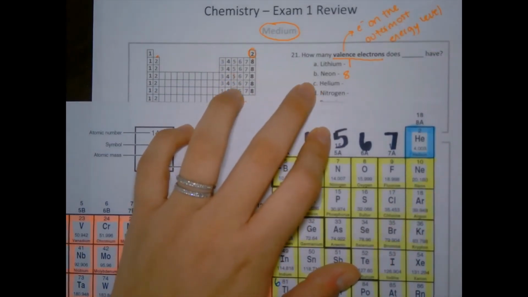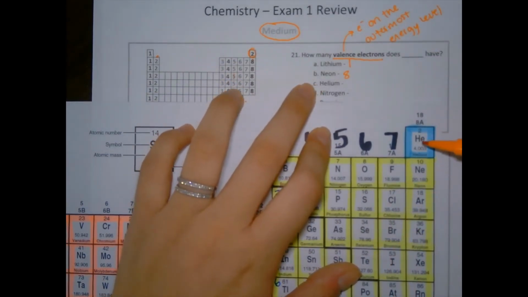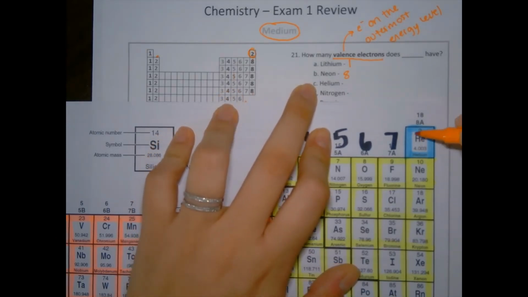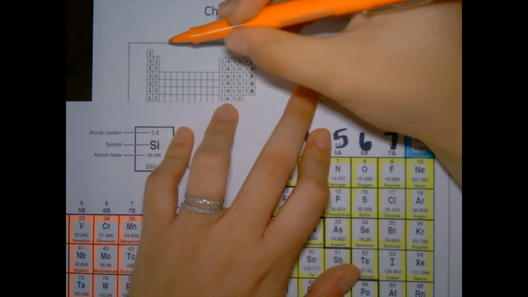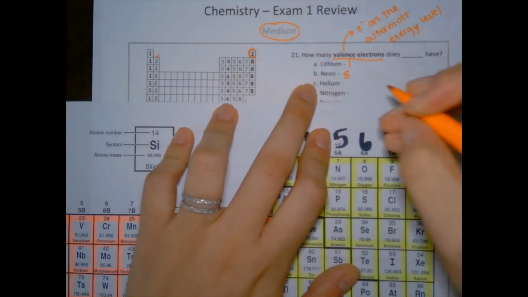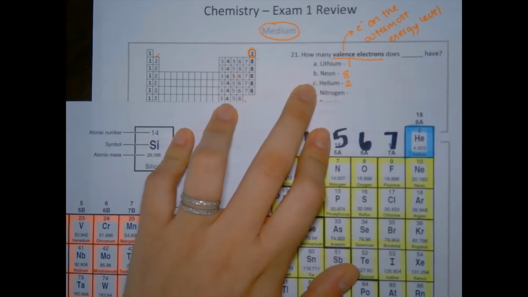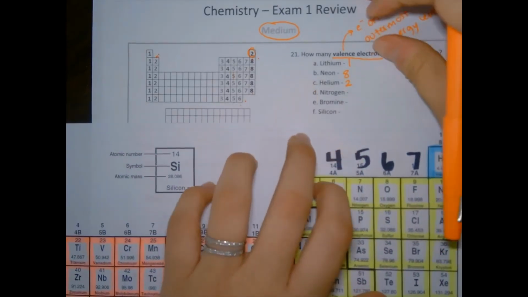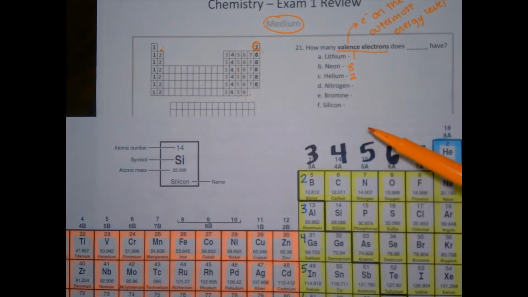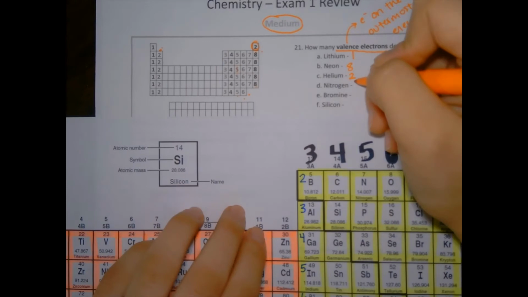Helium. So helium is also in my 8 group. It has 8 valence electrons, right? Wrong. No. Helium is my exception. Helium should be over here, but he's a noble gas, so he's chilling with the noble gases. But he has 2 valence electrons. I need to find nitrogen, and I know nitrogen is right here. And nitrogen is in this 5A group, so I know it has 5 valence electrons.